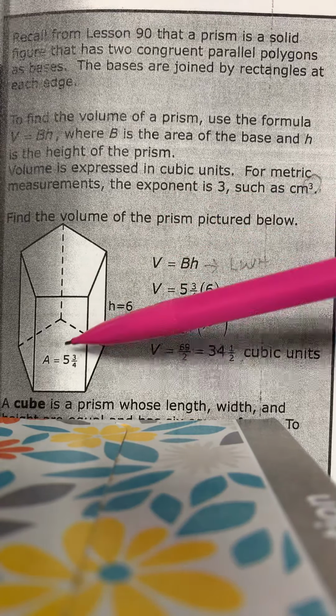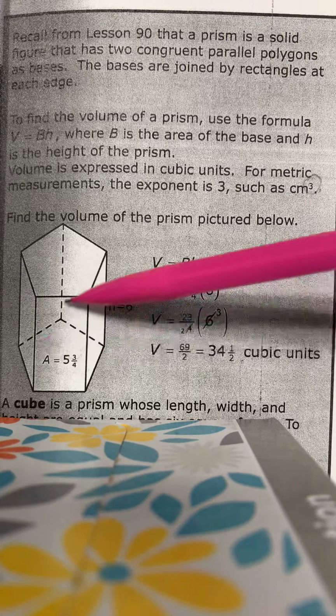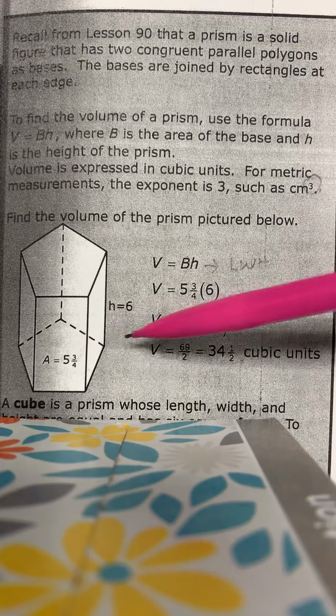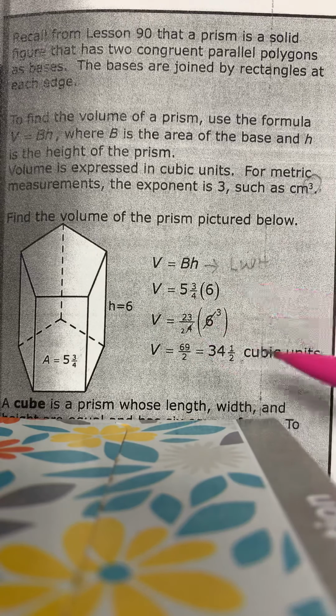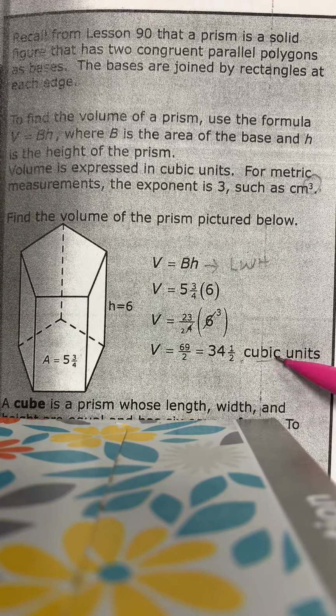So here they gave you the area of the base, 5 3/4, and then they took it times the height, so 6. And then they got their answer. See how they have cubic units? Usually we would write square inches or square feet. Now when you're working with volume, you're going to write cubic inches or feet.